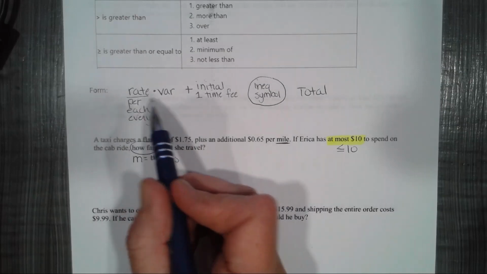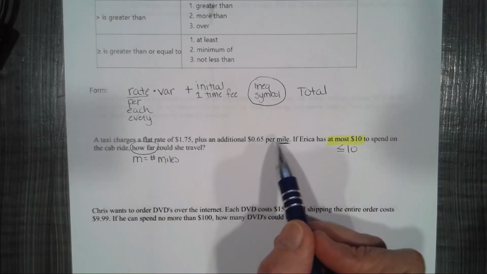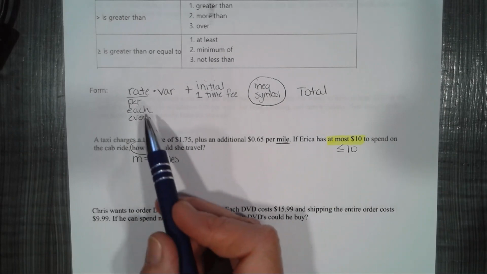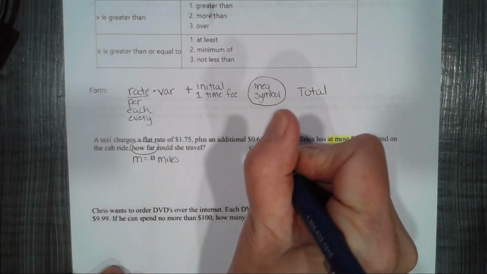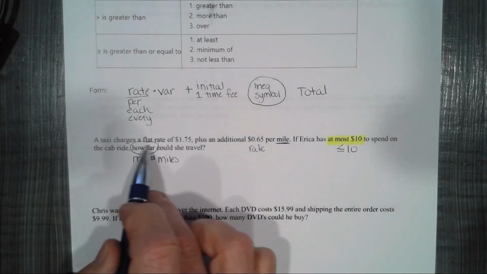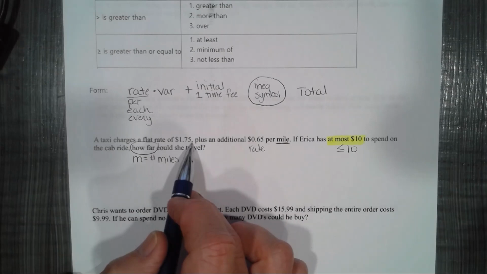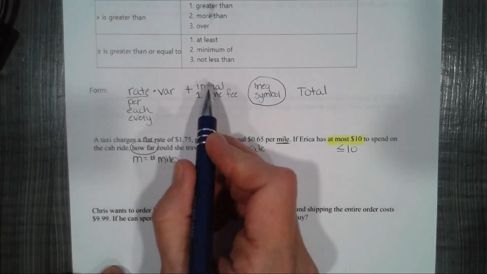So that's how we know those two get multiplied together. Okay? Per is indicating a rate. Per mile means it goes with the variable. Okay, so this is my rate. And then notice we've got a flat fee that's just a one-time charge of $1.75 in order for you to get this taxi. So this is my one-time fee.